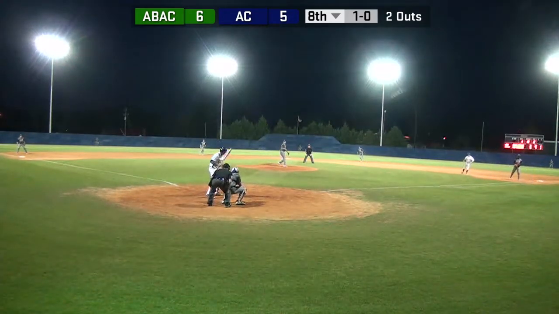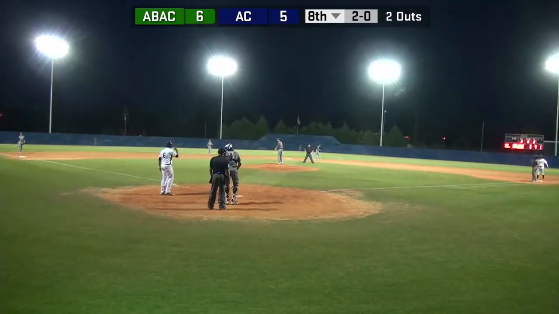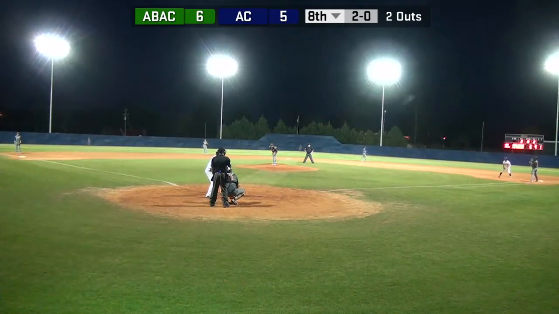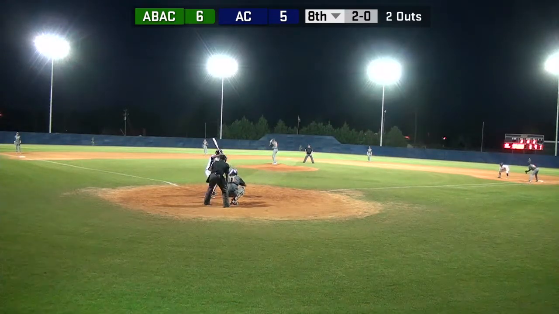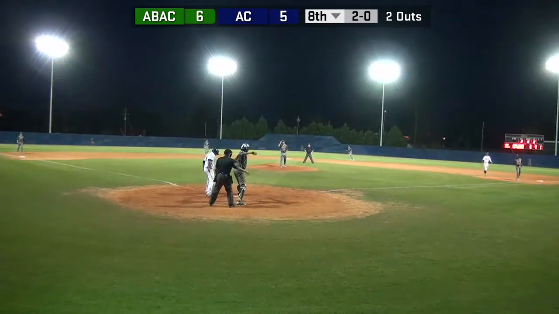Well, the 1-0 to Nelson, that's right in there. Oh, it must have been low. Fans getting a little upset with the umpiring. The 2-0, and that's in there for strike one.